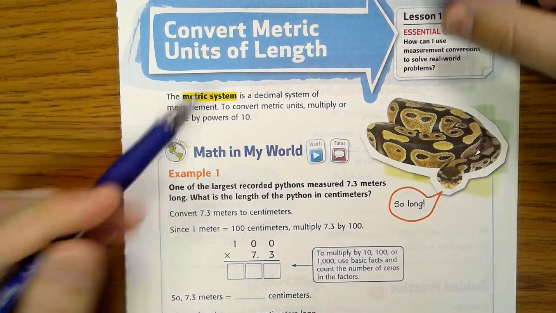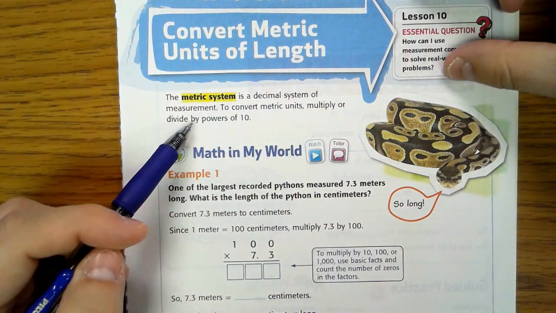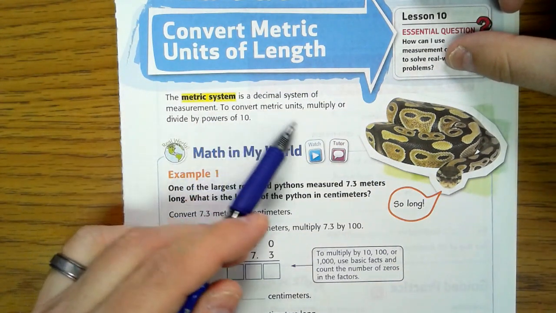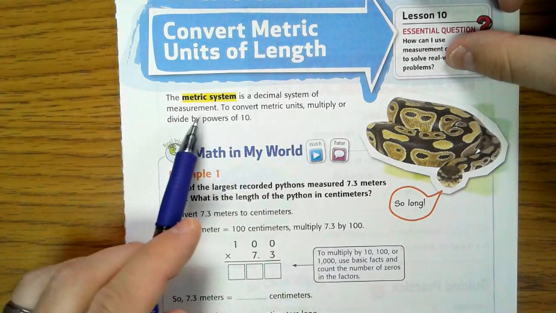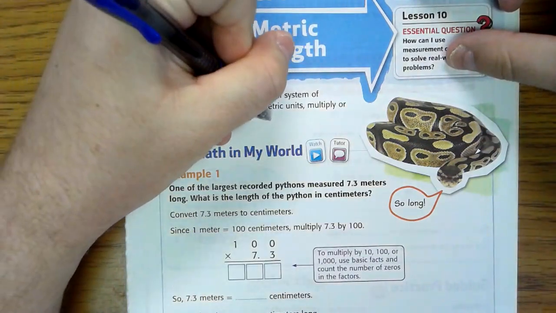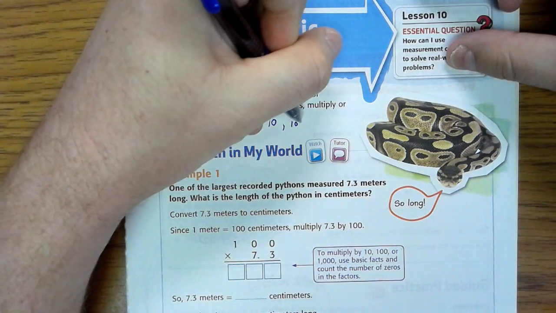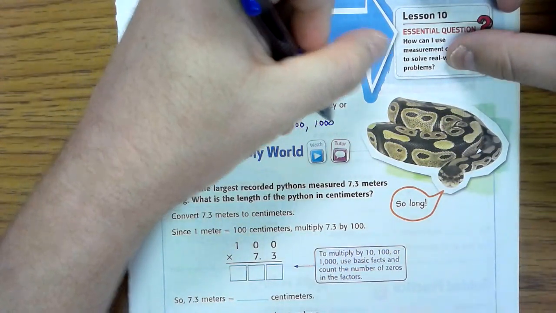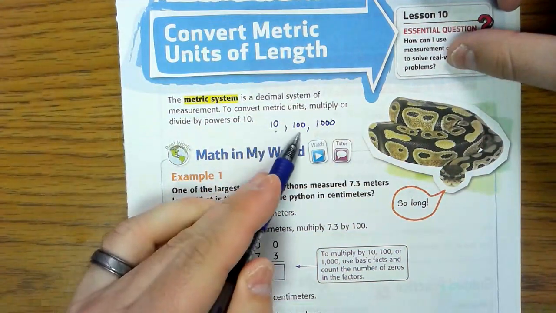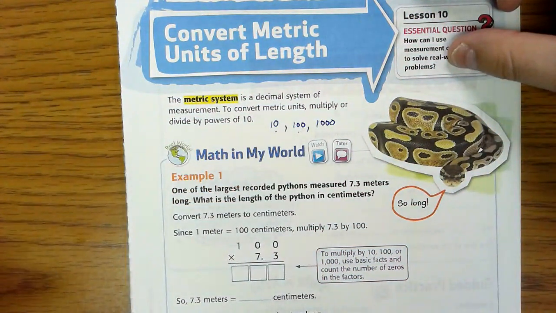The metric system is a decimal system of measurement. To convert metric units, you multiply or you divide by a power of 10. Remember, powers of 10 are 10, 100, 1,000, those things. So it's what we're going to be dealing with. You want to be paying attention to how many zeros you have when you're doing these.